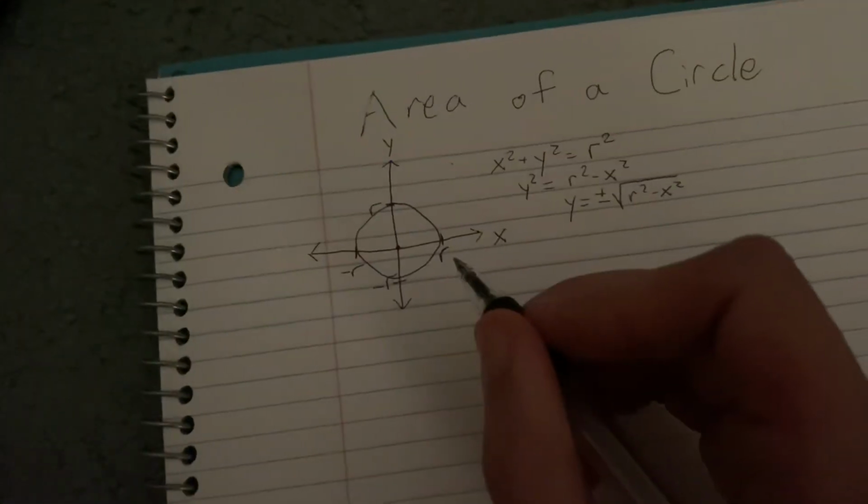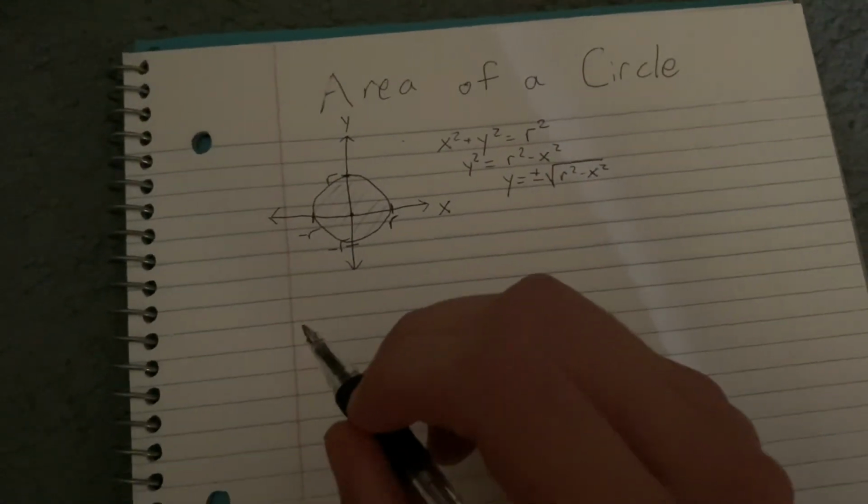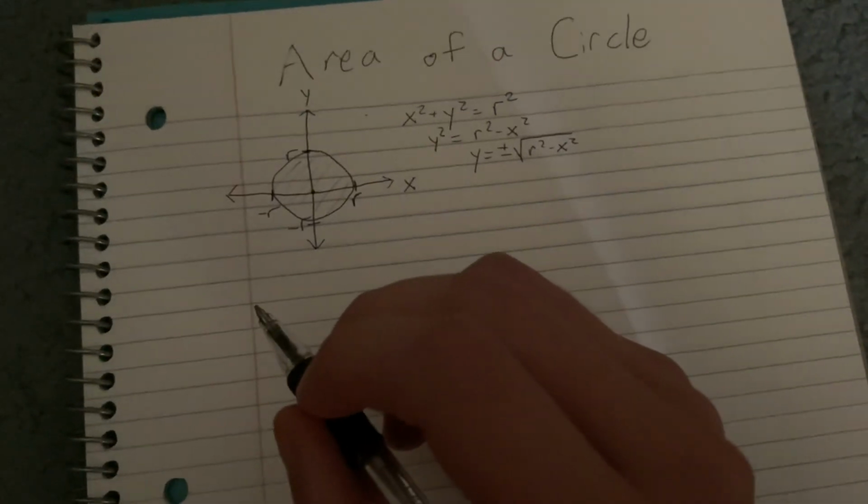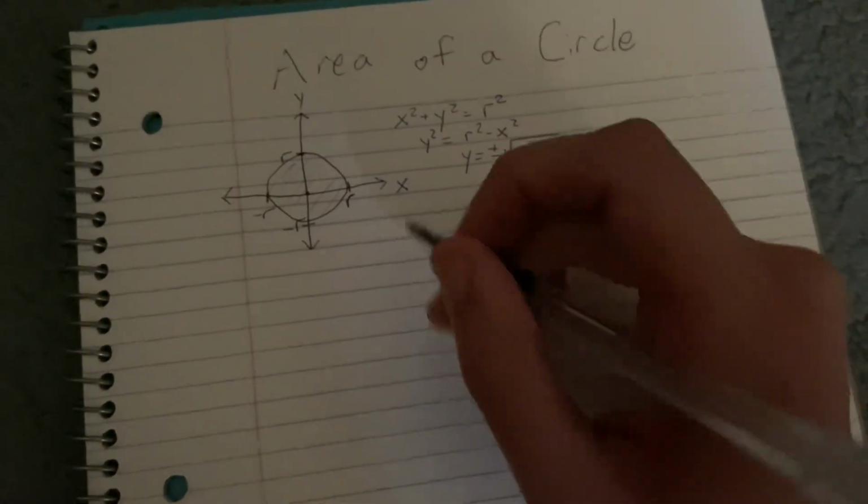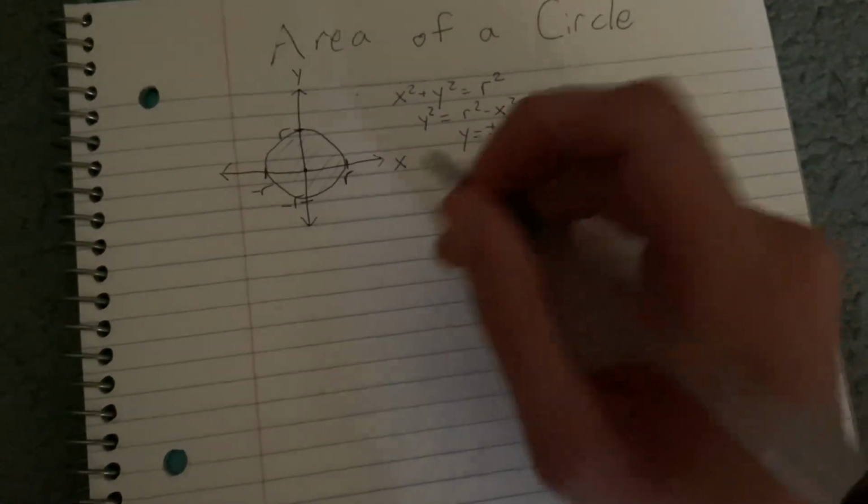Now, we want to find the whole area of this circle. What do we do now? If you know calculus, you know the integral.